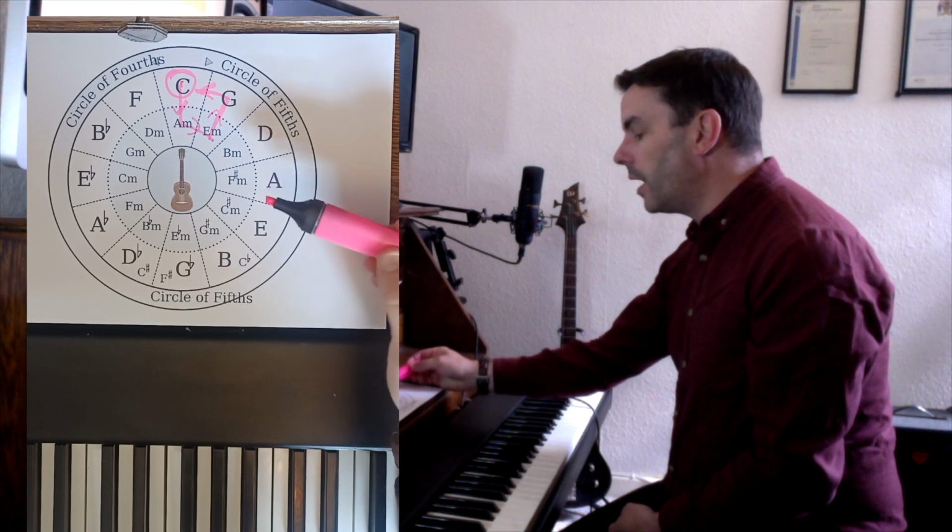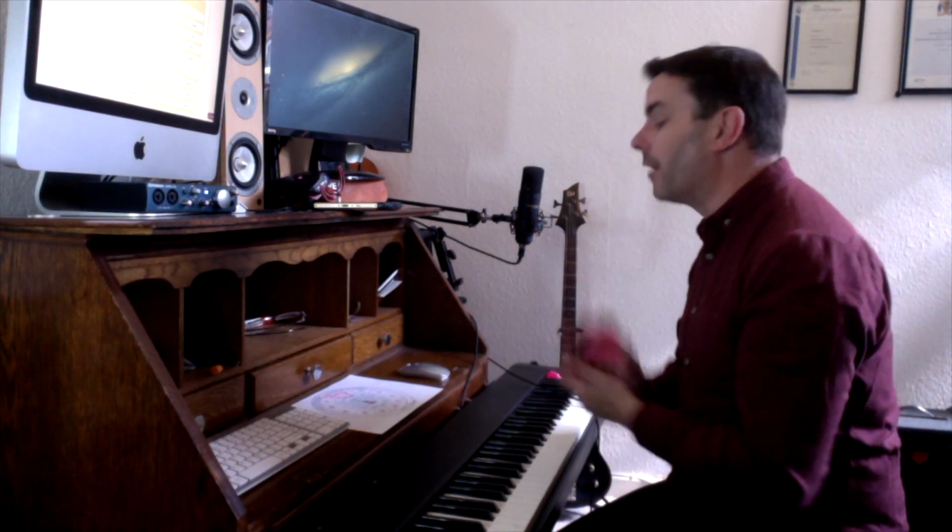The more of these you create, the more you get used to how this works. And eventually you'll get to a point where you don't need to draw things on a circle of fifths. You can just figure it out in your own head.